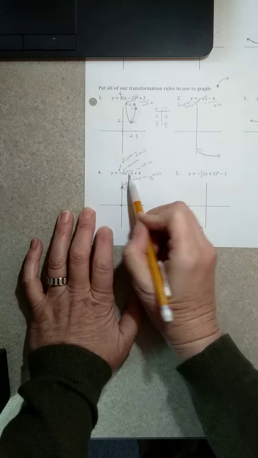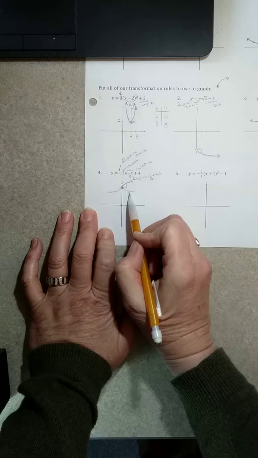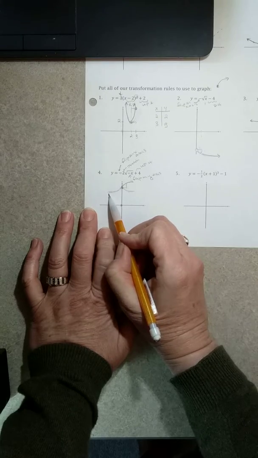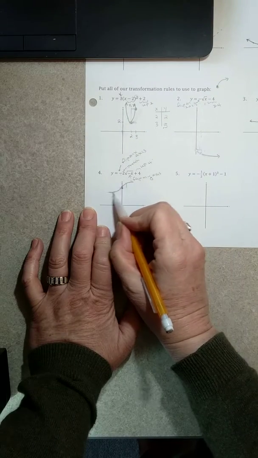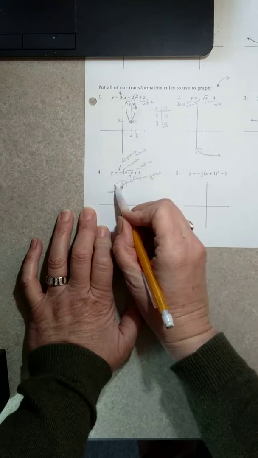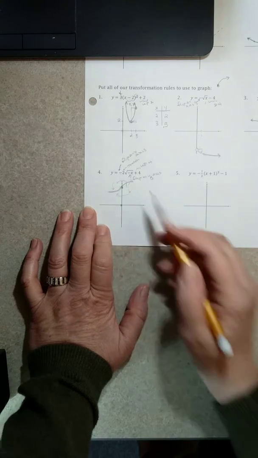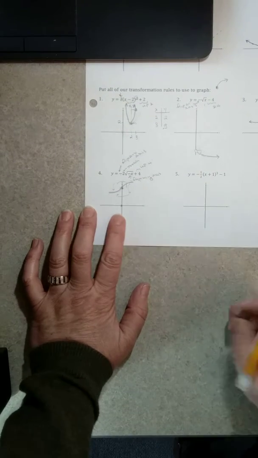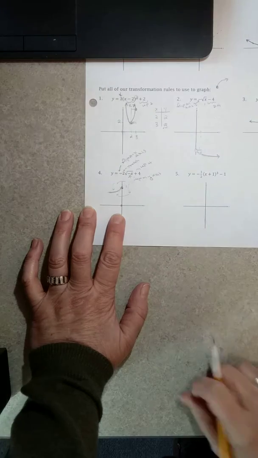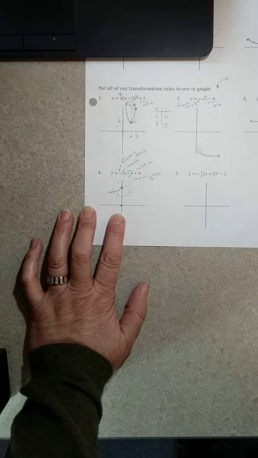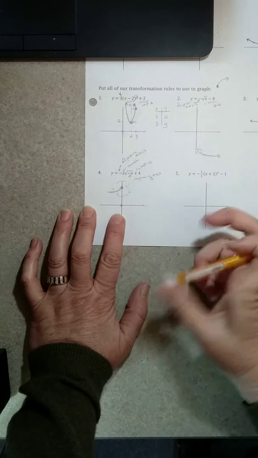This negative is going to flip it over the y-axis. So now we're going to end up with it flipped over here and then flipped over again. And it's going to end up having this kind of a motion to it. So it's flipping this way and it's flipping that way. Or you could flip it this way and then flip it that way. It's 2 flips. That's going to change it to be opening the other direction. And then the only other thing we got to do is deal with the stretch and how that's working.